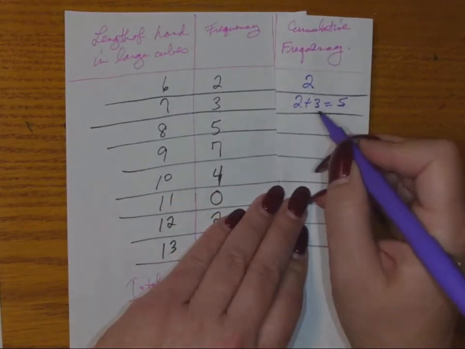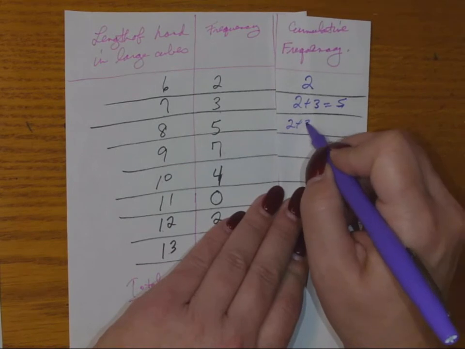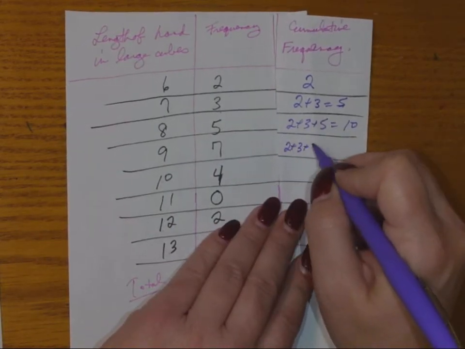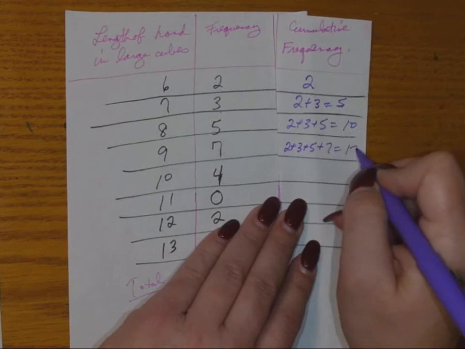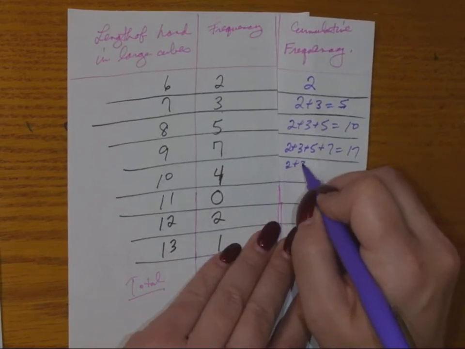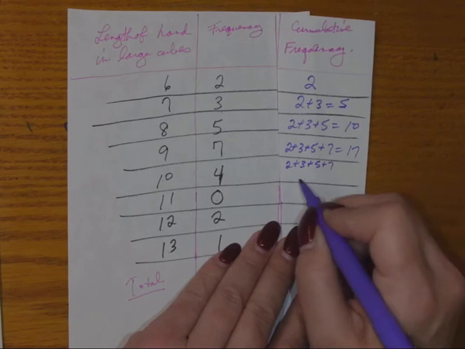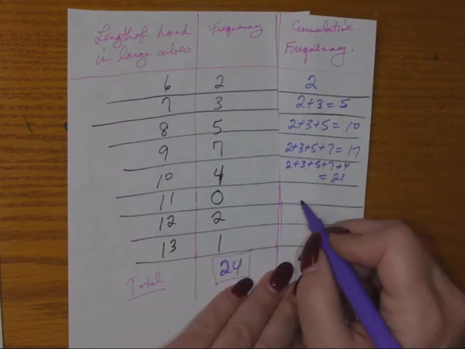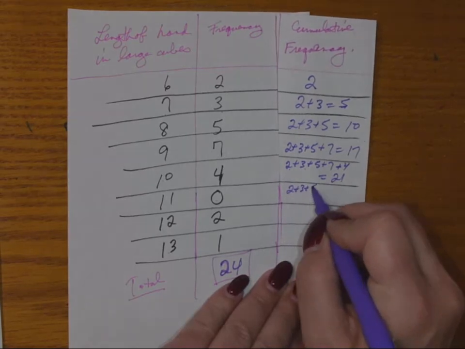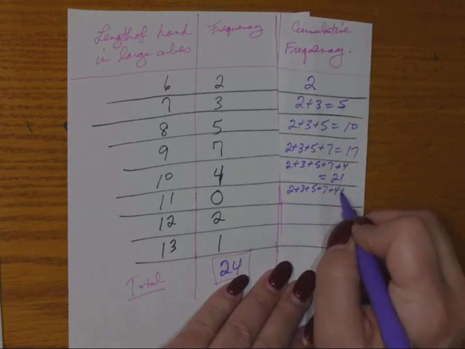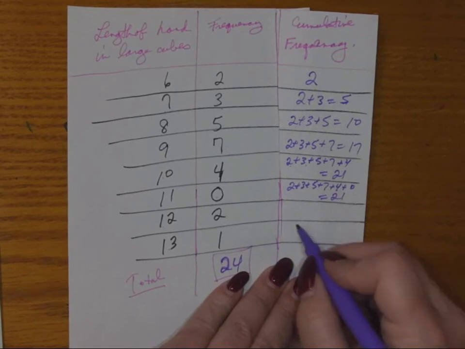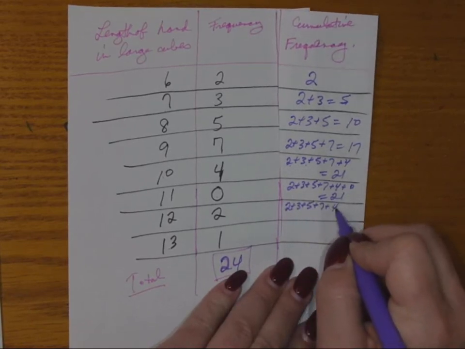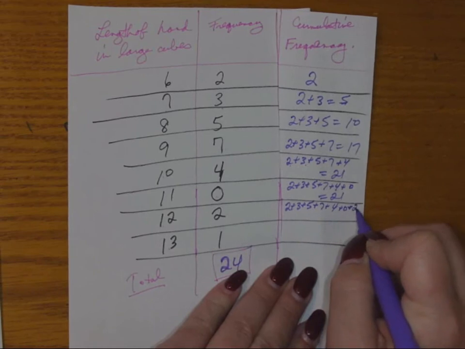And we already did this, but just so you know, 2 plus 3 plus 5, that was 10. 2 plus 3 plus 5 plus 7, that's 17. I'll do out the actual math here so we can see it. 2 plus 3 plus 5 plus 7 plus 4, that was 21. 2 plus 3 plus 5 plus 7 plus 4 plus 0, still 21. 2 plus 3 plus 5 plus 7 plus 4 plus 0 plus 2.